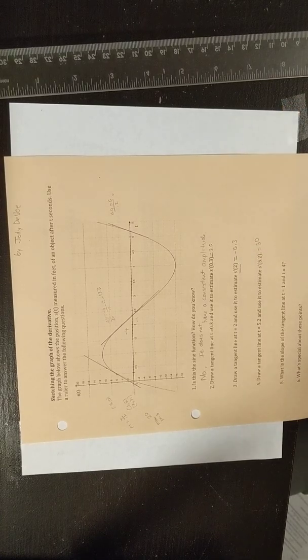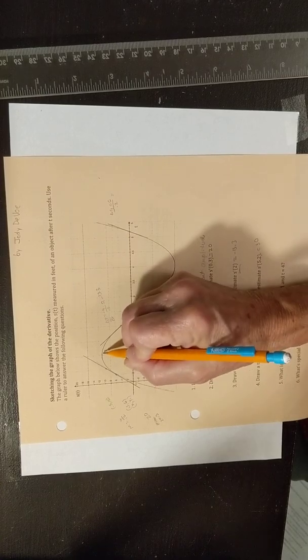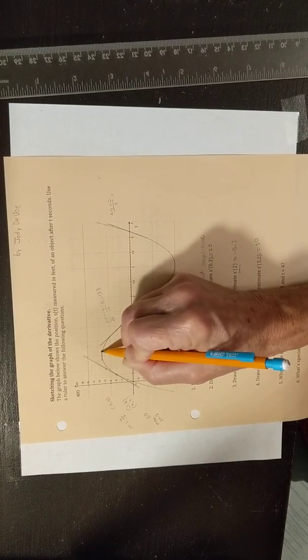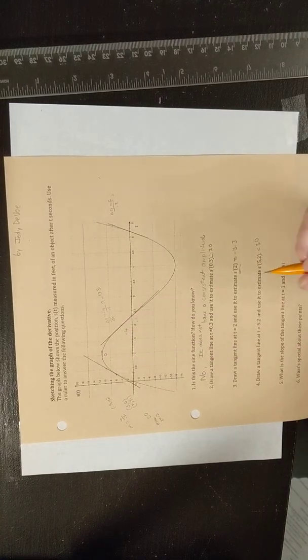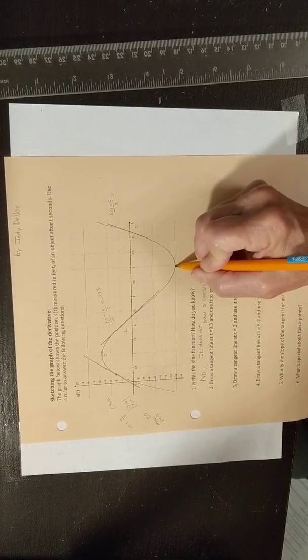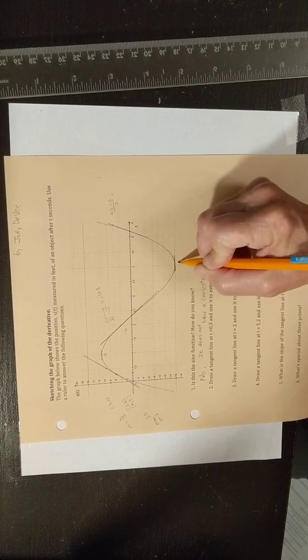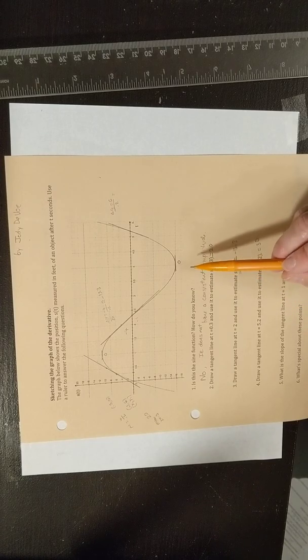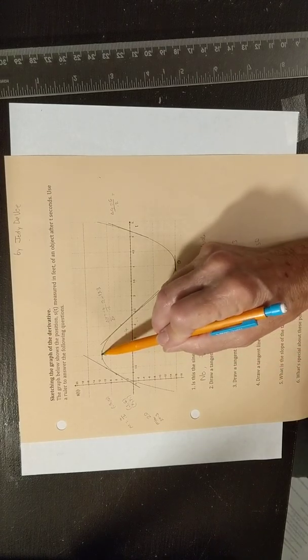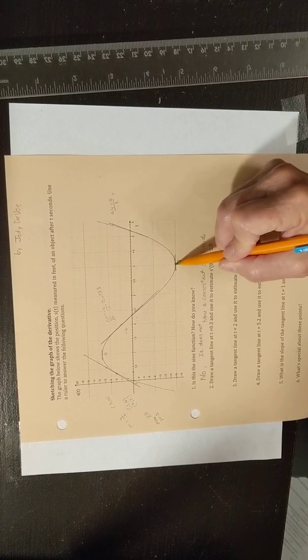Okay, what is the slope of the tangent line at t is 1? T is 1. It's flat. What is the slope of a flat line? It's 0. And t is 4. Here's 4. Oh, look, it's flat. It's 0 right there. What's special about these points? Not only is the slope 0 at those points, but these points are called turning points. They are maxes and mins.